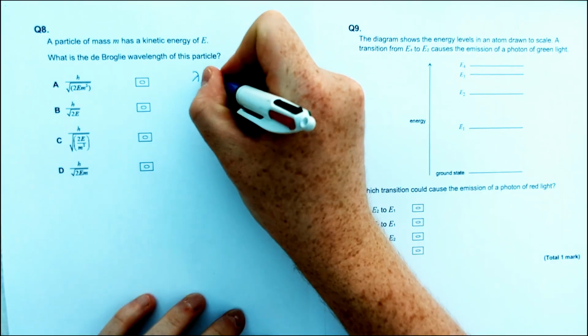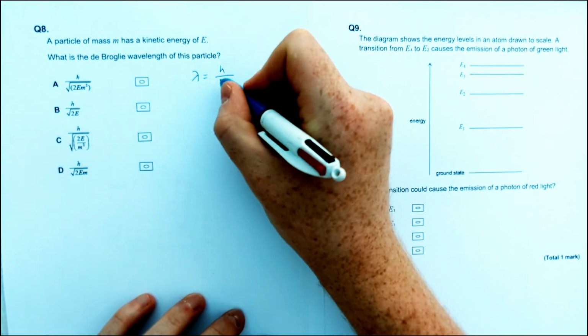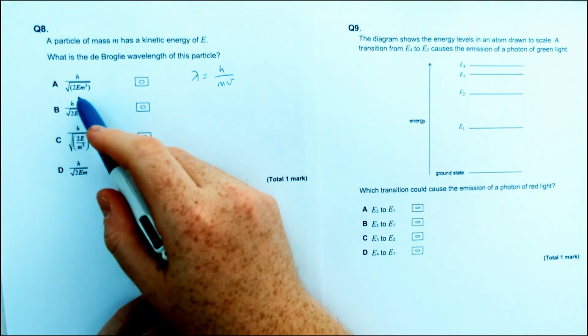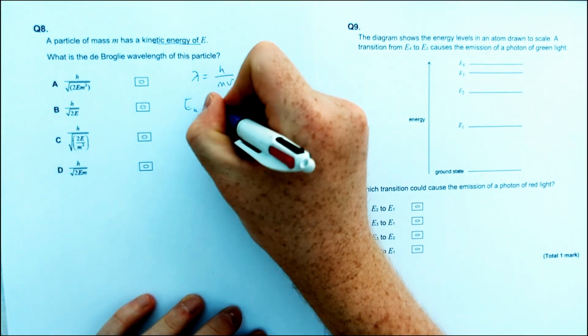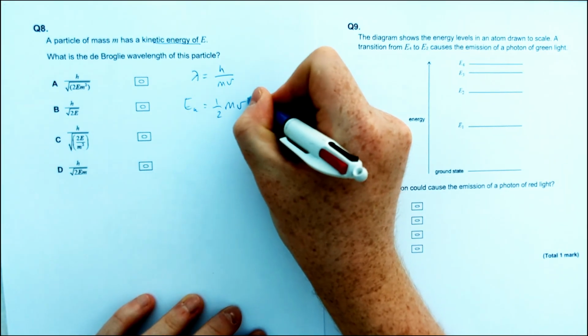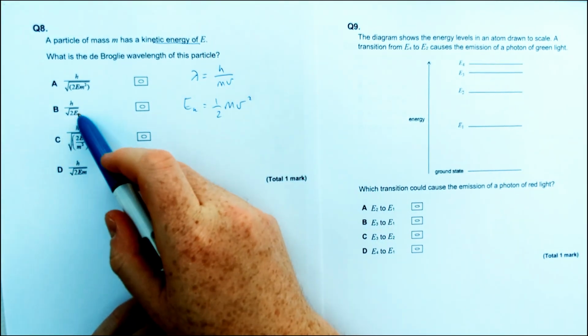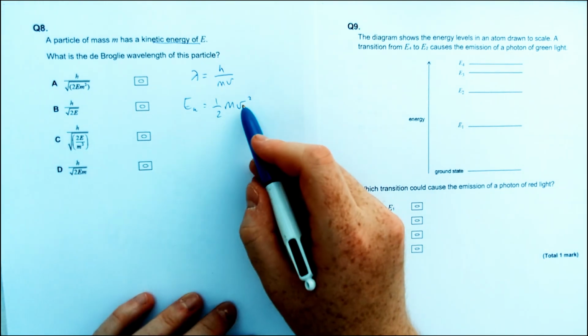So let's start off with our equation sheet. De Broglie wavelength is obviously h over mv. Now if we look at what else is in the expressions we're asked to give, we should know kinetic energy is half mv squared. We could rearrange this in a few different ways, but if you look at all the options, they've all got E and they've all got m in them. They do not have velocity.